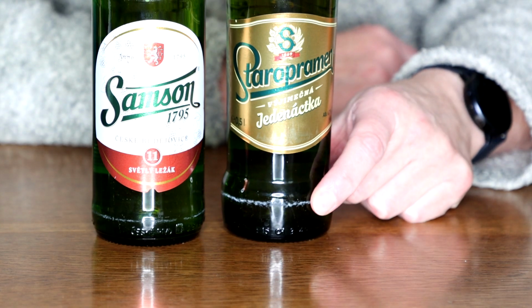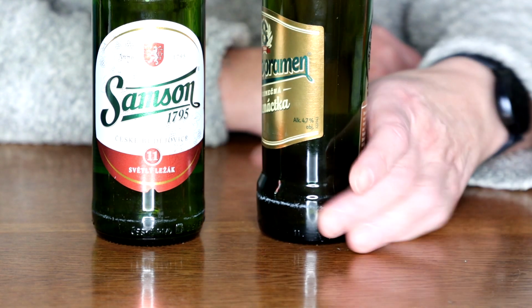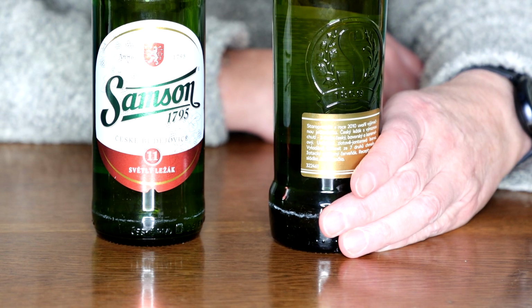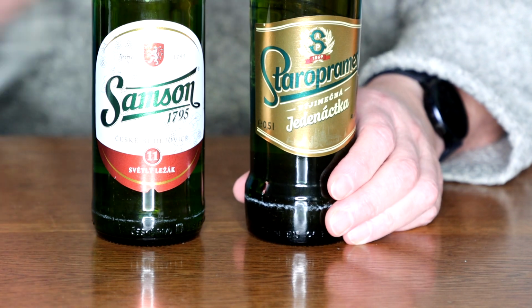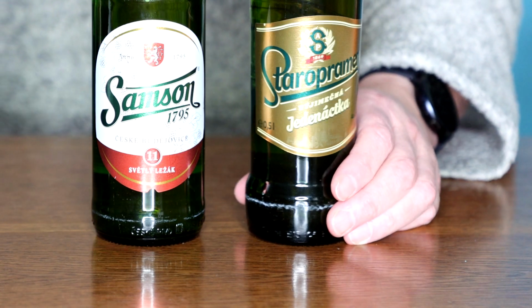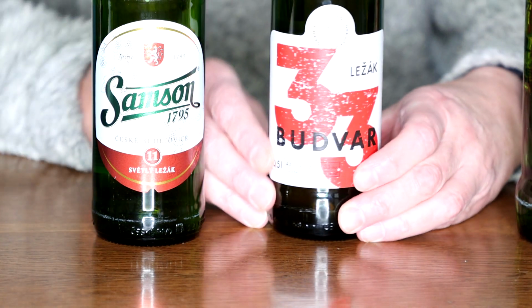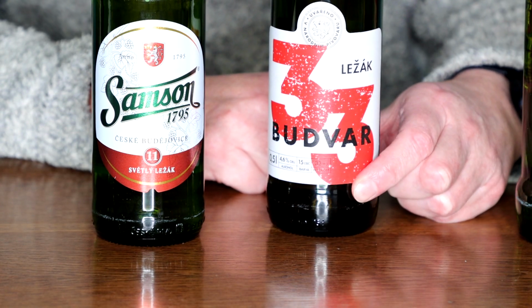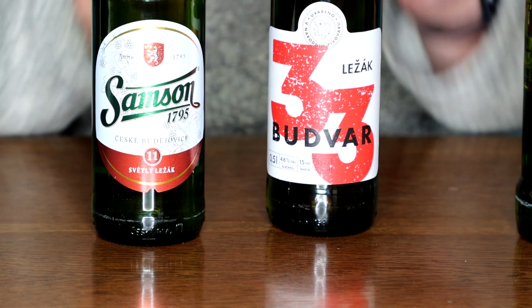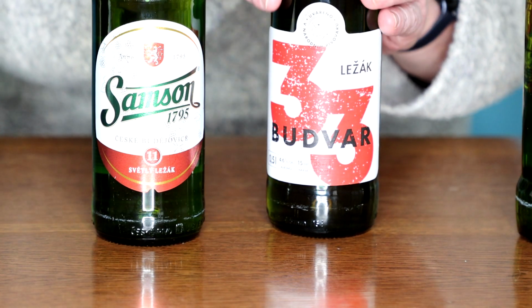11 is the 12, and this one is the, so this is the 12, and this is a Budvar 33. Now we'll come to the numbers in a minute. It's 4.6% alcohol. We'll talk about that one in a minute.